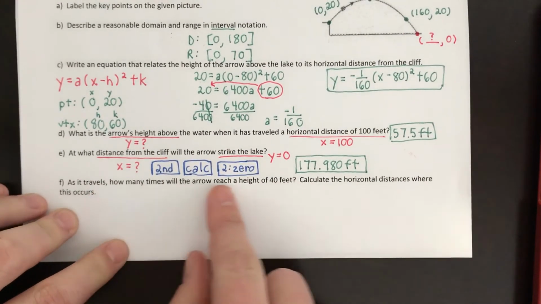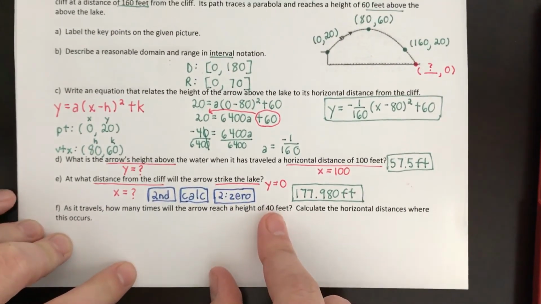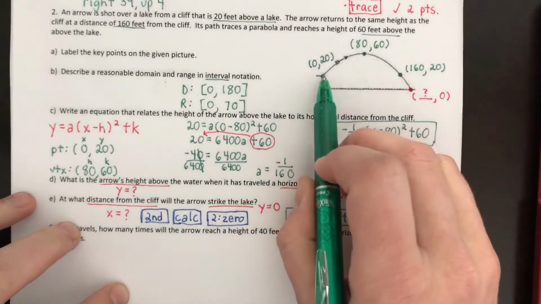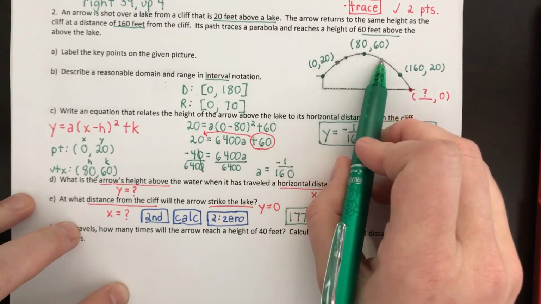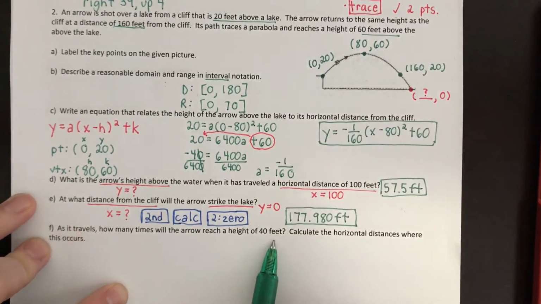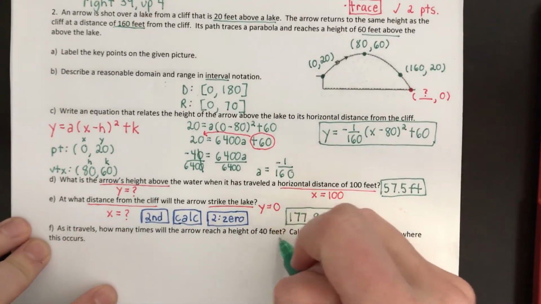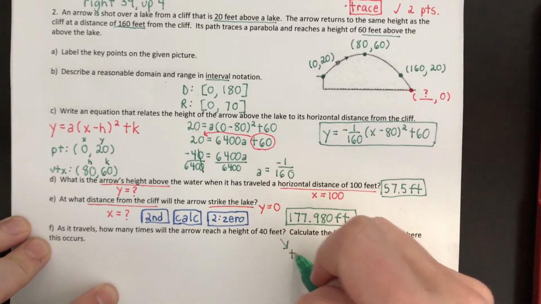All right, so part F. As it travels, how many times will the arrow reach a height of 40 feet? Well, the arrow will reach a height of 40 feet on its way up, and it'll reach a height of 40 feet on its way down, right? So how many times will it reach a height of 40 feet? Twice.